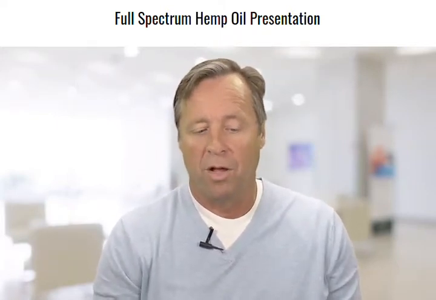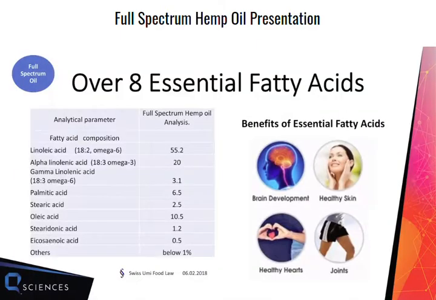So let's talk about what makes up a full spectrum oil. Full spectrum hemp oil has over 8 essential fatty acids. That's omega-3, 6, 9. The fatty acid profile of a full spectrum oil affects brain development, healthy skin, and healthy hearts and joints.